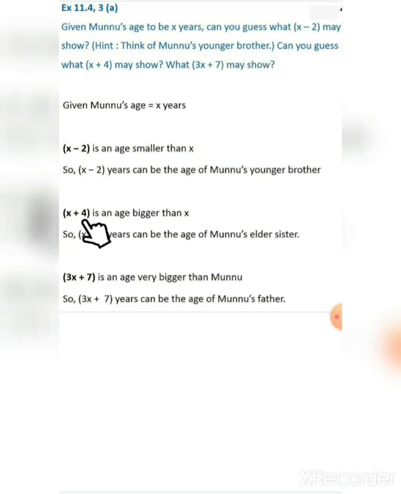Now X plus 4, one more expression. So X plus 4 is an age bigger than X. That one was smaller because of minus; this is plus, so bigger. So X plus 4 years can be the age of Munnu's elder sister or any other elder sibling, you can say.